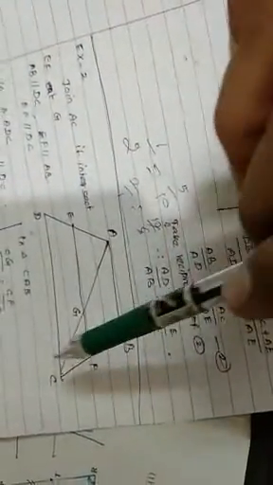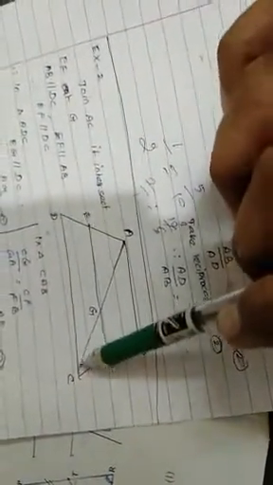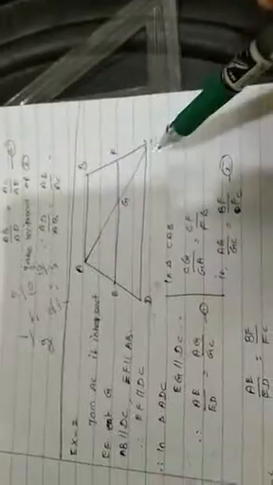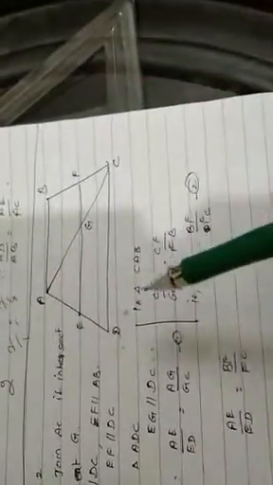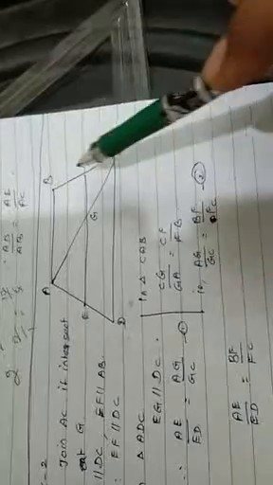just study this. Base CF divided by FB or BF divided by FC, consider the same order. CF by FB means CG divided by GA, or BF divided by FC, AG divided by GC, any one. So we write CG divided by GA, GC divided by GA, as CF divided by FB.